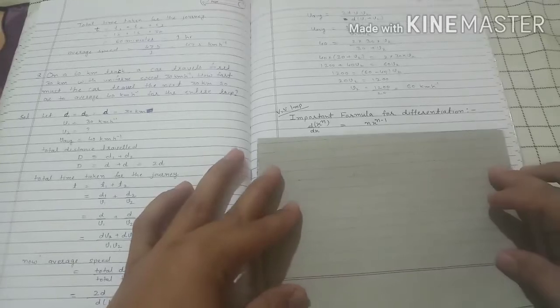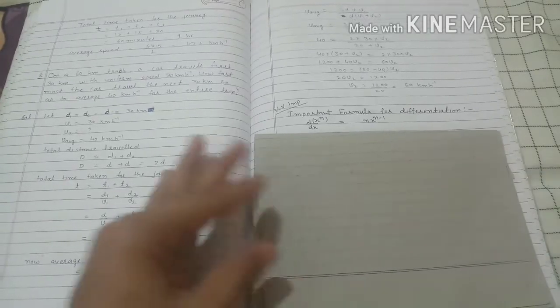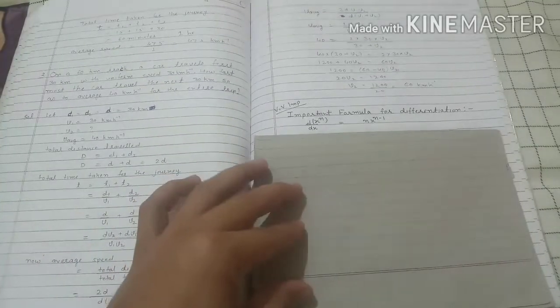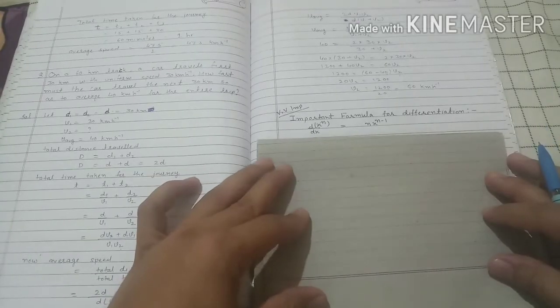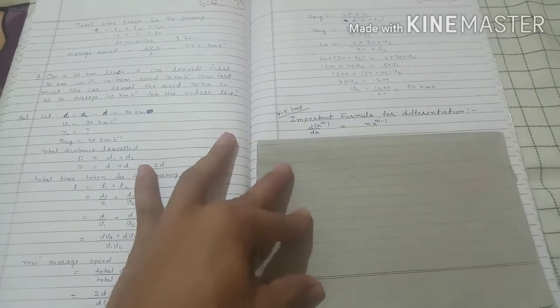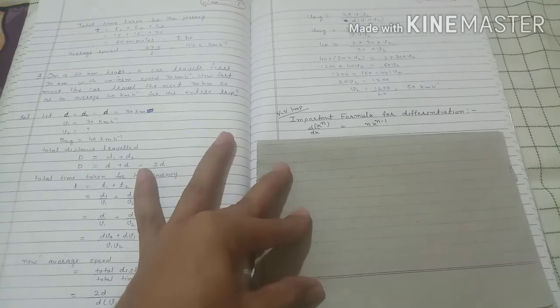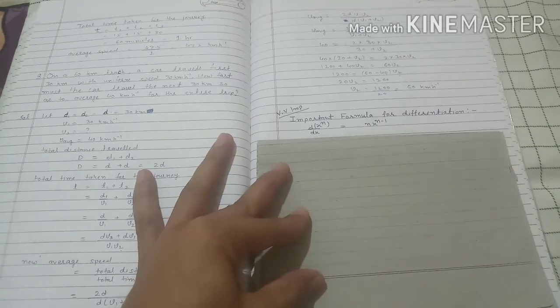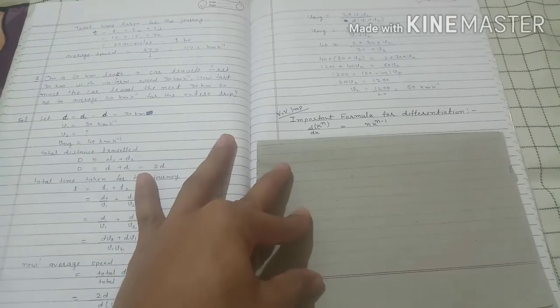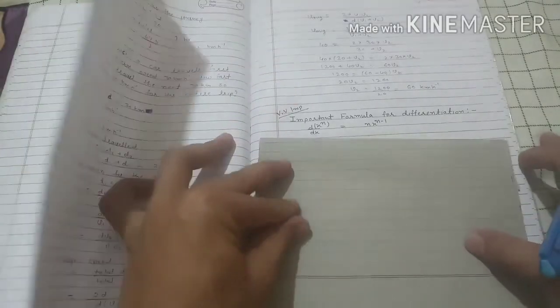Good morning, students. In yesterday's class, we solved some questions on average speed and average velocity. Today we are going to solve some questions on instantaneous velocity and acceleration, and instantaneous displacement also.